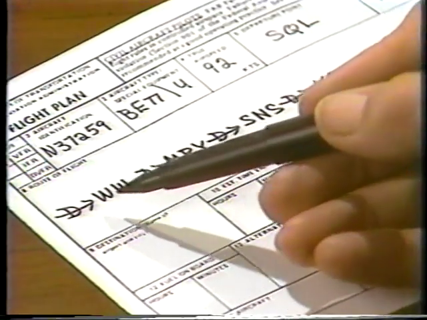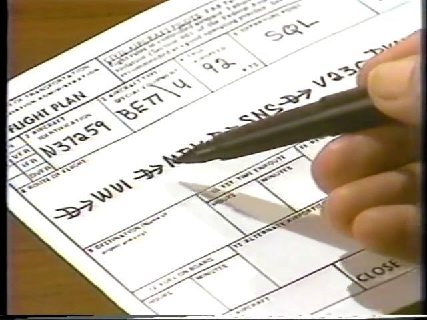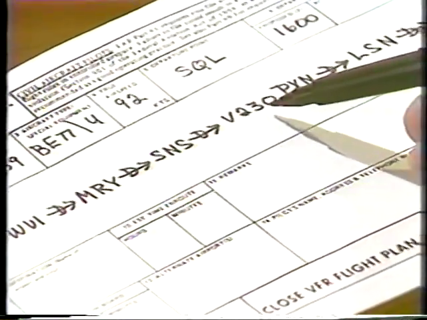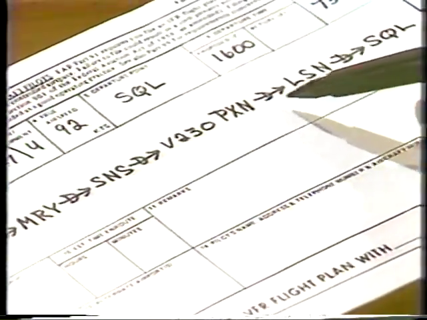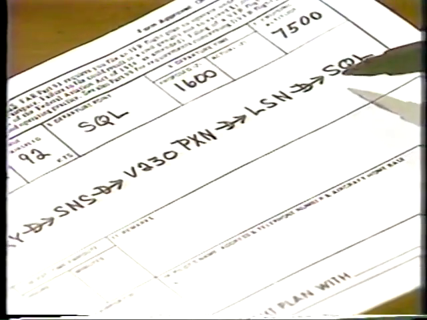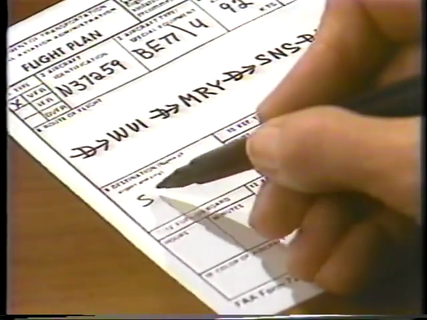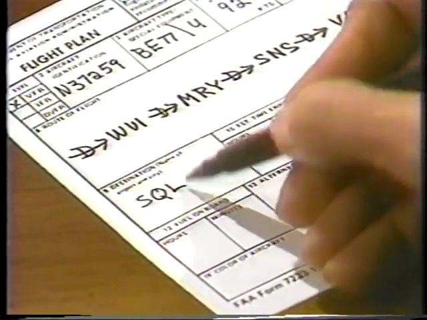Route of flight is requested next. We'll use the 3-letter codes from the airport facility directory and the symbol for direct flight, as we did on our flight log. San Carlos, direct to Watsonville, then direct Monterey, direct Salinas, then on Victor 230 to Panoche, direct to Los Banos, direct to San Carlos. Our destination airport is San Carlos, at the city of San Carlos.